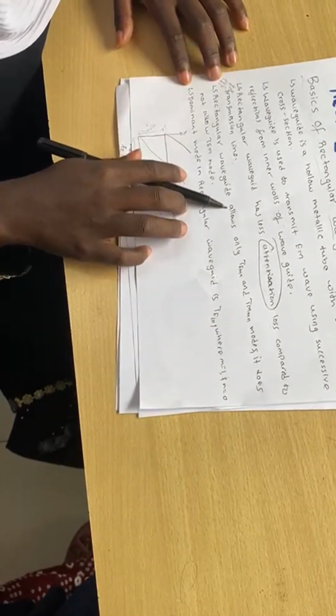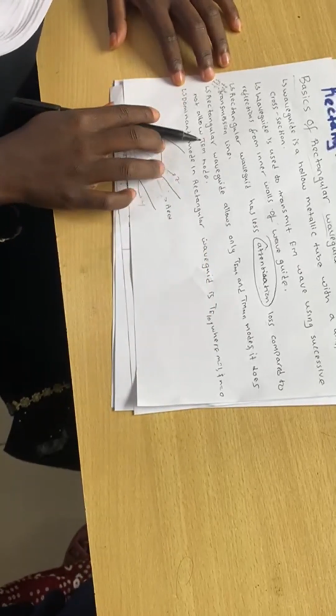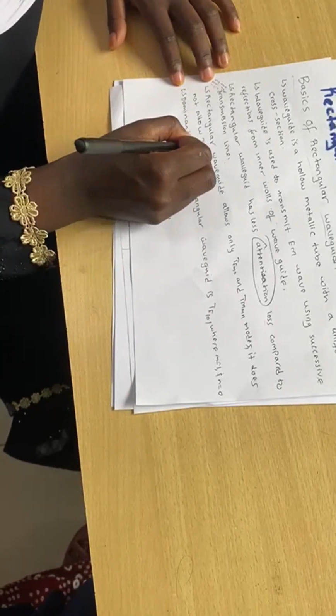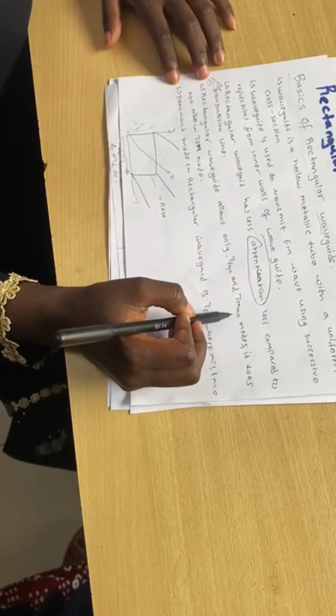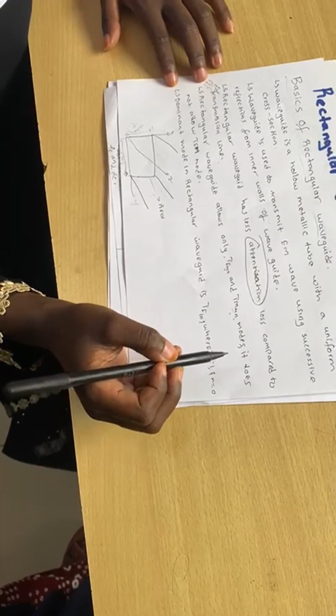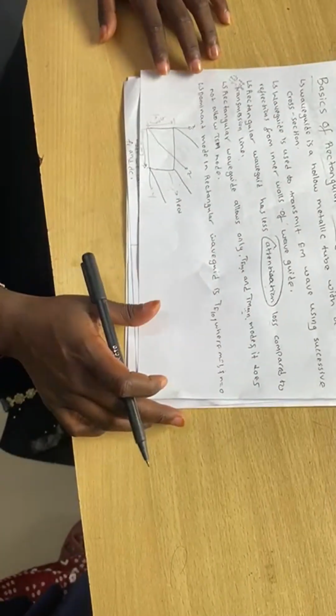And we have rectangular waveguides allow only TE and TM modes. It does not allow TEM mode. It does not allow electromagnetic modes. It only allows the TE and the TM mode, where M and N can be either 1 or 0, and they can be used to identify the mode.